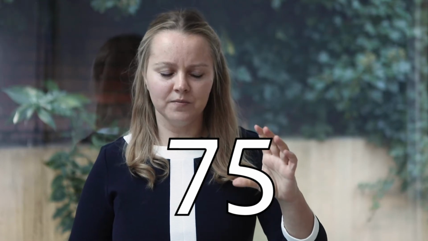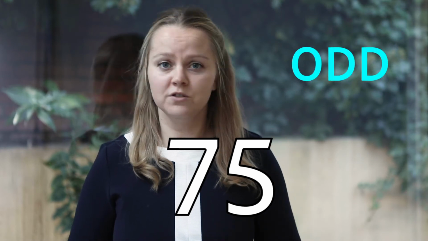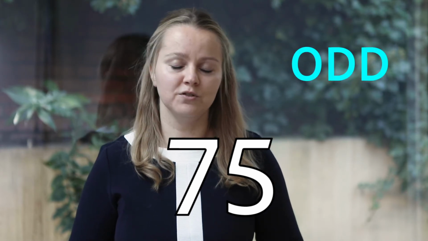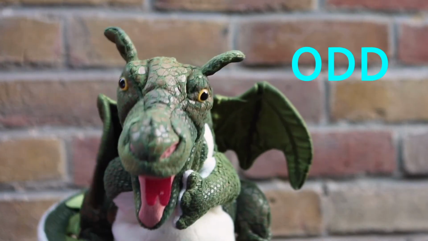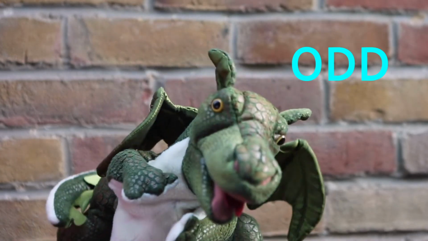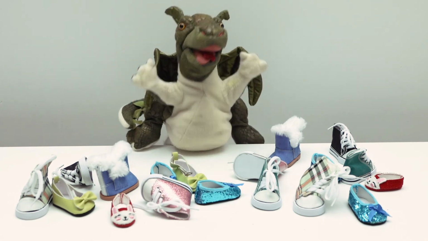How about 75? Is it a multiple of 2? So the last digit in 75 is 5. It's not 0, 2, 4, 6 or 8. So 75 is not a multiple of 2 and 75 is not an even number. Yes, that's easy. 75 is not an even number and it's not a multiple of 2. I'm thinking about 78. The last digit in 78 is 8, and this means it is a multiple of 2. It's an even number. Well done, little dragon. Easy. Now I know how to count my shoes.